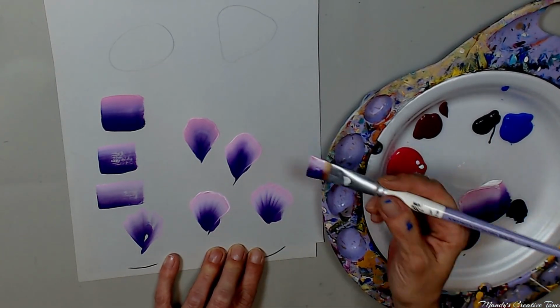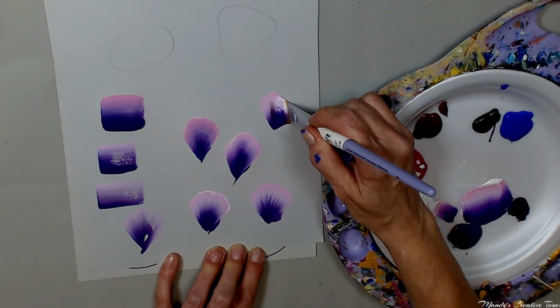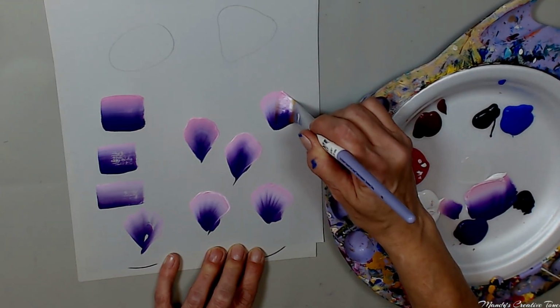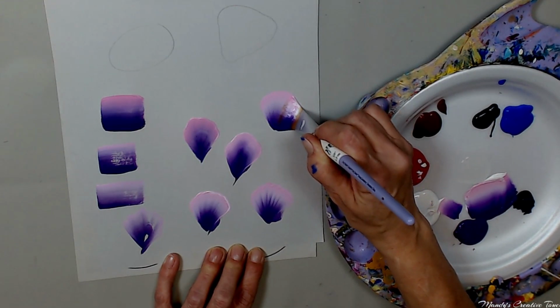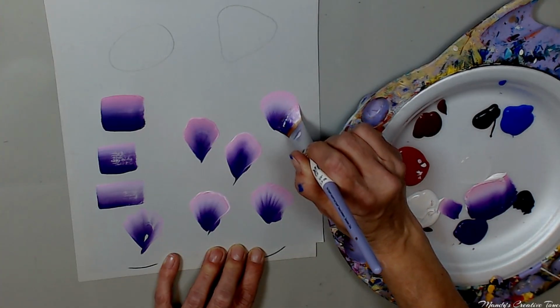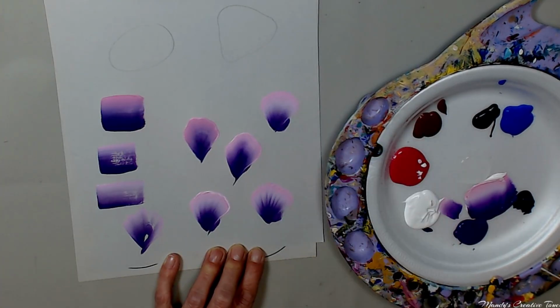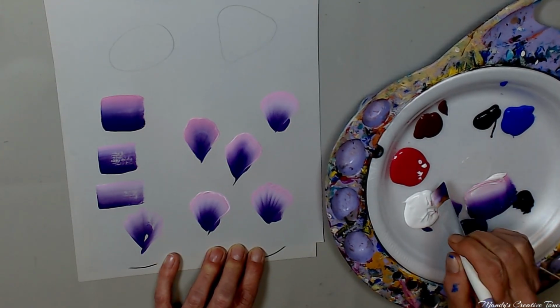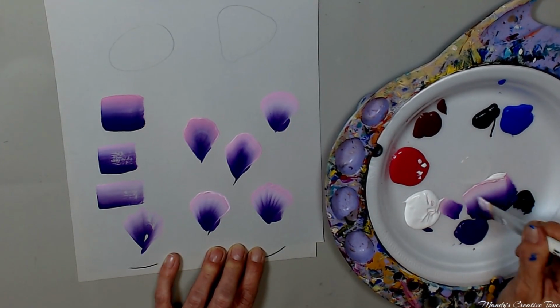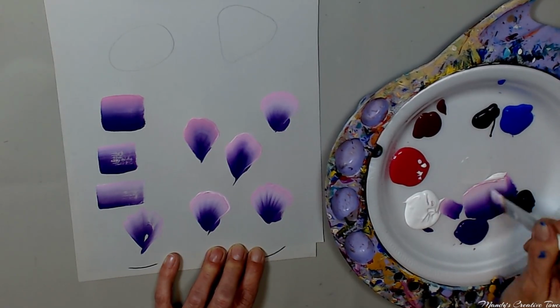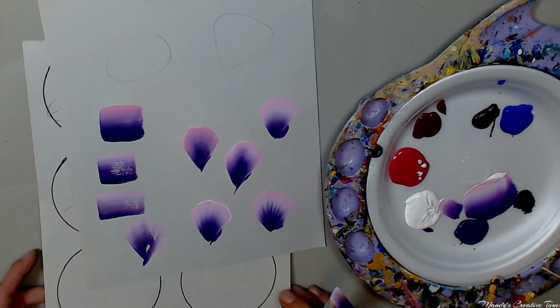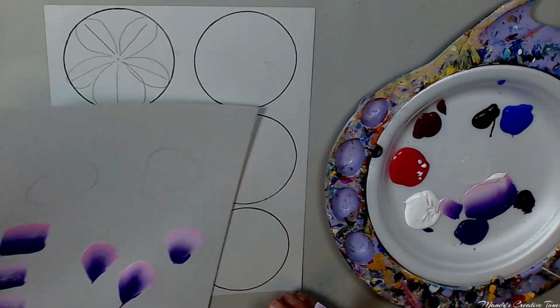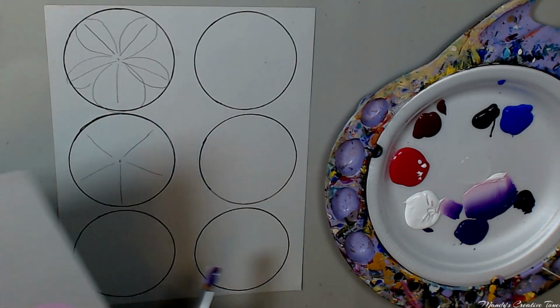So it's about pressure. Just guiding it and a little bit of movements will give you the really tiny little line movements. Okay, so I didn't put more paint in there. Okay, so just wanted to give you a couple of warm-ups here, and we'll come back to this one.